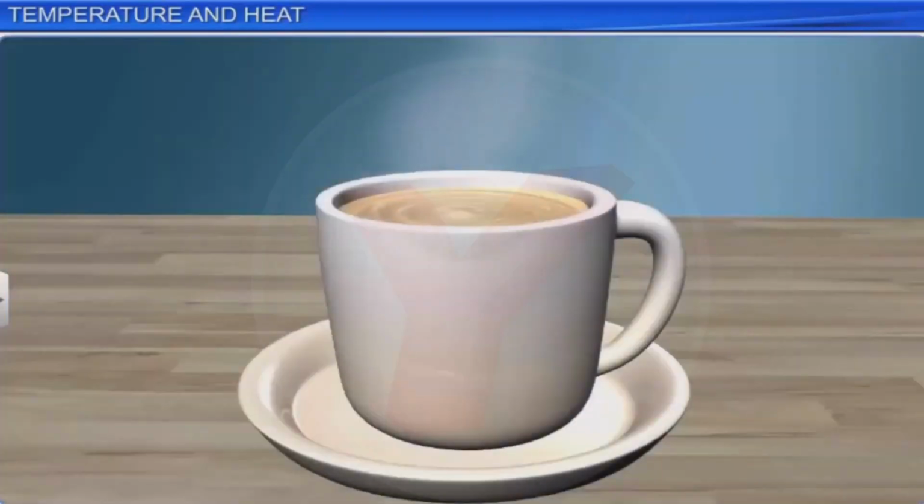For example, when a cup with hot tea is placed on a table, heat flows from the cup to surroundings until thermal equilibrium with the surroundings is attained. We define the temperature as a physical quantity that is same for two bodies which are in thermal equilibrium.